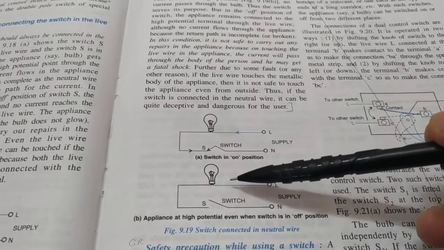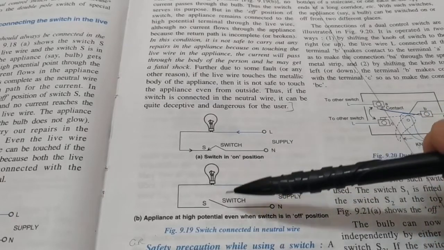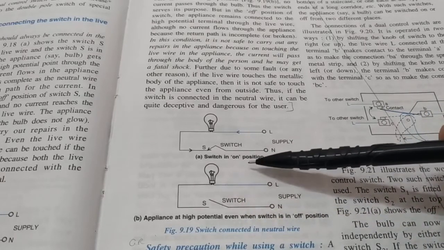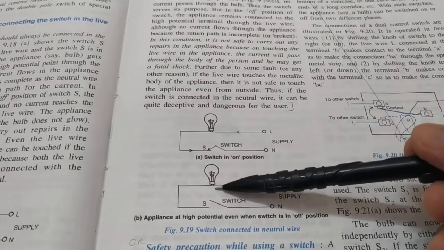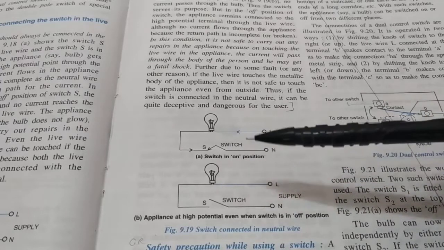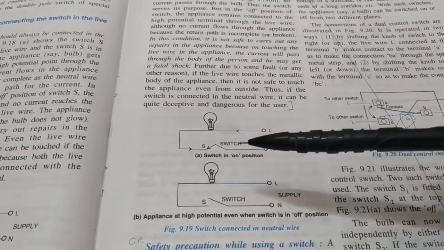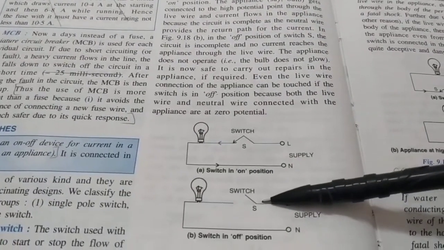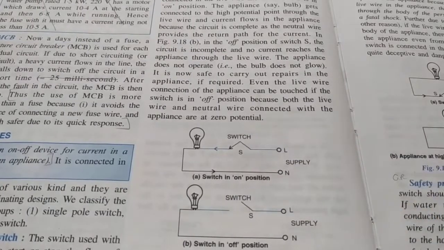So if we accidentally touch the live wire, sometimes the plastic coating, the insulation on the wire wears off, and the naked copper wire can come in touch with the equipment, and we might touch it, and we are in contact with the earth, so we are completing the circuit, and then we can get a shock. So that is why the switch should be connected in the live wire, because once that is switched off, then the repairer is sure that while repairing he won't be in trouble.